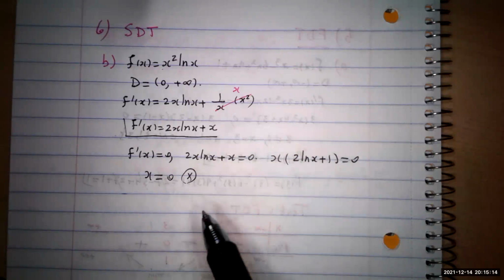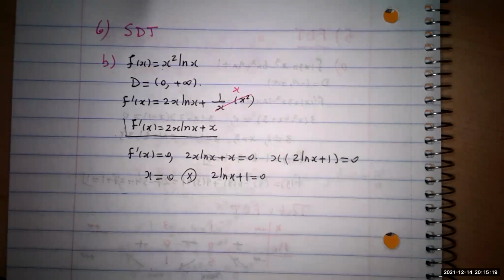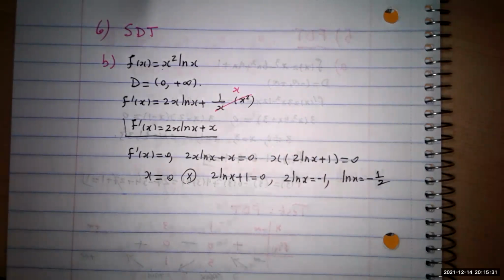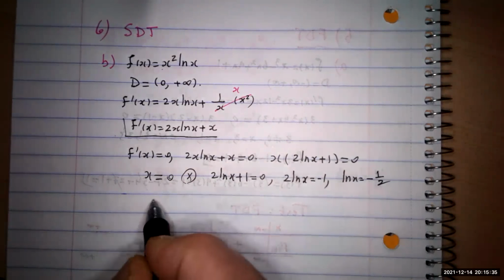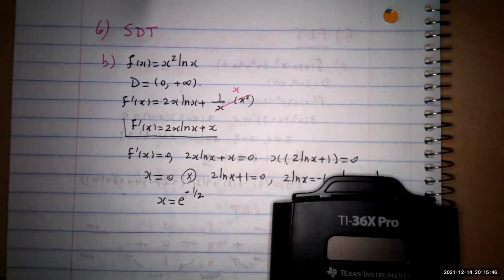So we have to take care of the second part, 2 ln x plus 1 equals 0. Then you have to isolate the ln to solve it. That gives you 2 ln x equals -1, so ln x would be -1/2. And for x, you see the base is e, so we change it to the exponential form. So x is equal to e to the -1/2. You could stay with this one if you change it into 1 over radical e. But since you want to drop it into the second derivative, you better use the calculator to find it.